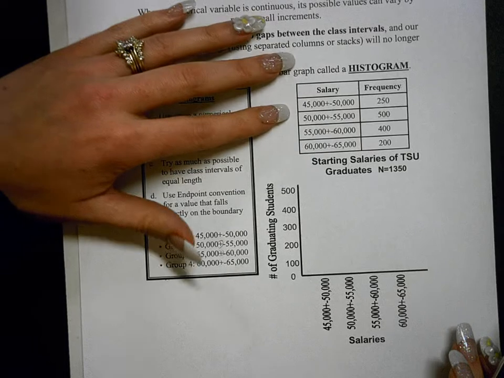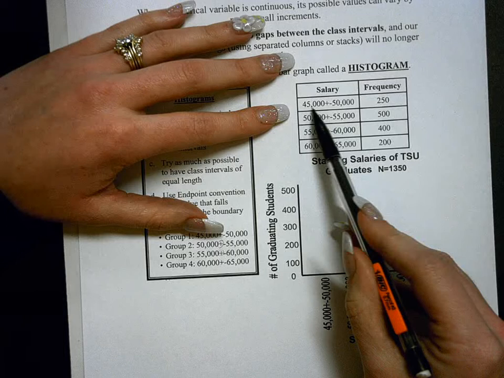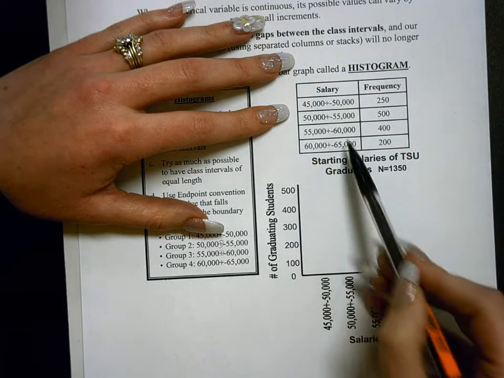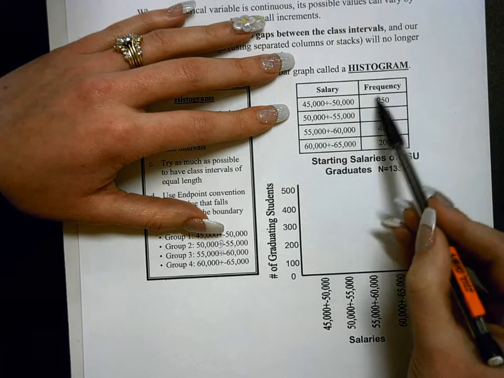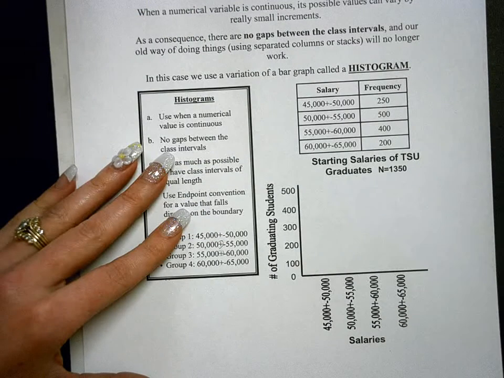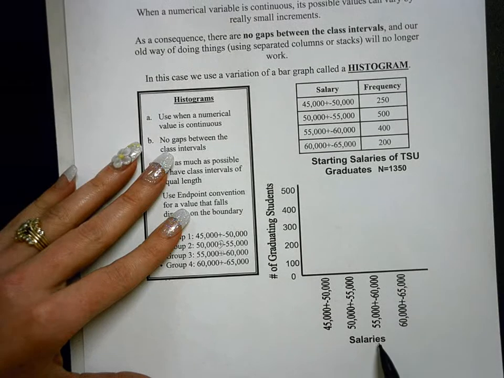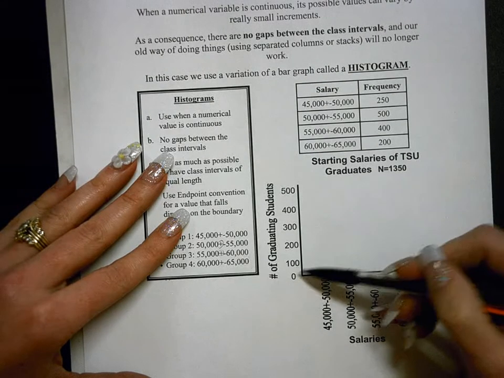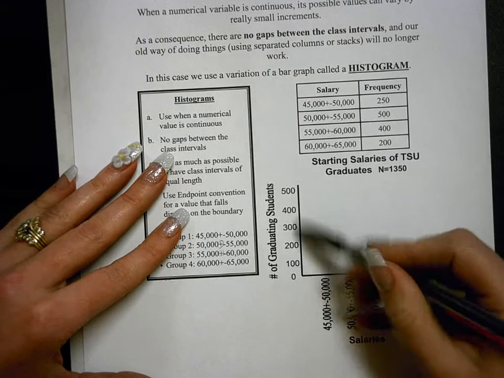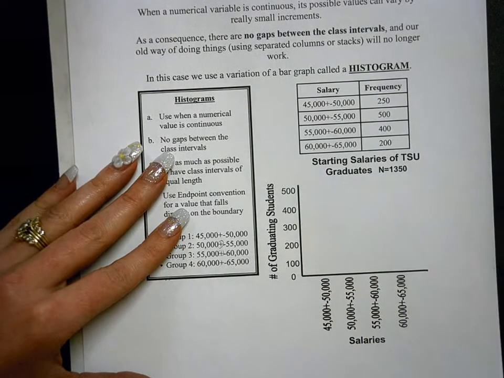So here we have a frequency table using different class intervals. We want to make sure that each one of these class intervals is the same. So this is a 5,000 difference, this is a 5,000 difference, and that's a 5,000 difference. Here are the frequencies of each class interval listed, and now we just need to take this information and graph it. Here I have my class intervals listed, these are the salaries. My frequencies range from 0 up to 500, so I have my y-axis labeled as such, number of graduating students, and I'm just going to graph it.